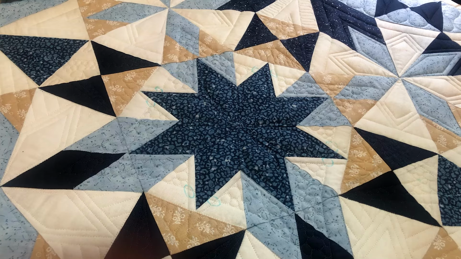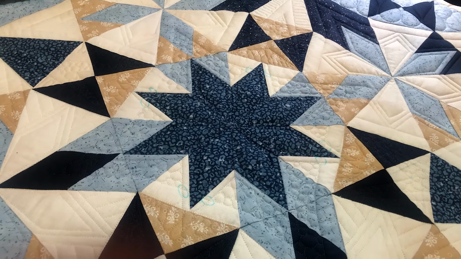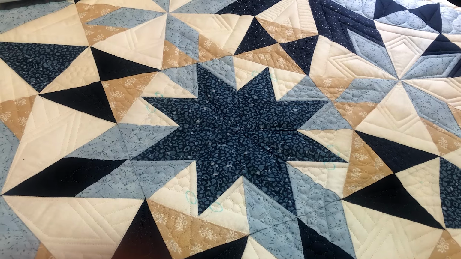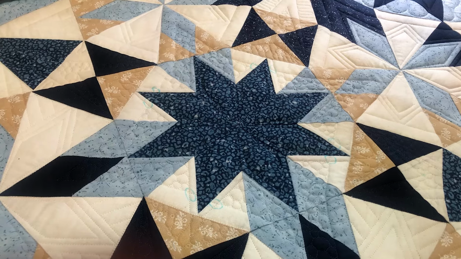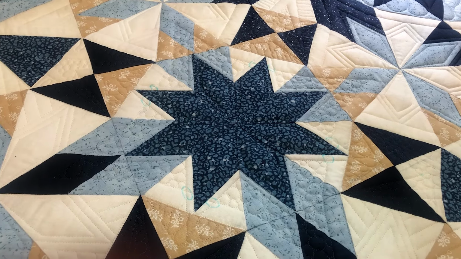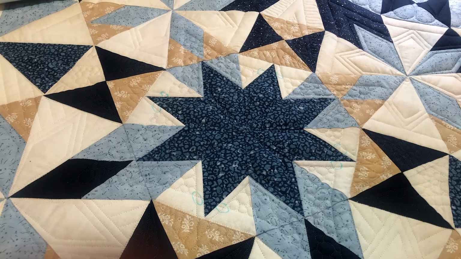When you are quilting, go ahead and take pictures of things, especially things that are going to be repeated, like borders, because that way when you get to the other end and you can't see what was originally quilted, you have that picture to go by for reference. So that's a little tip for you.